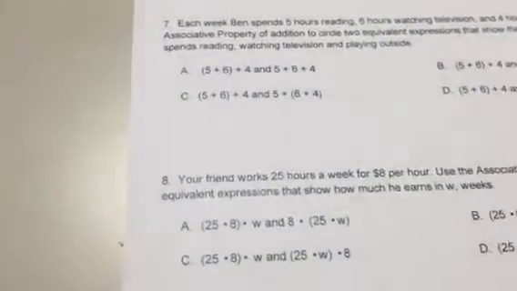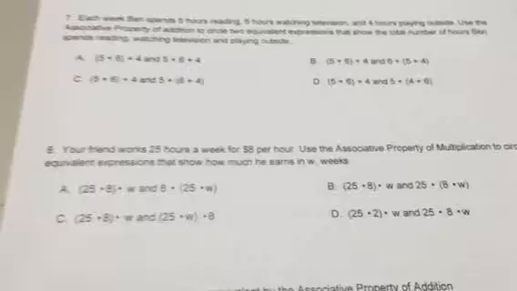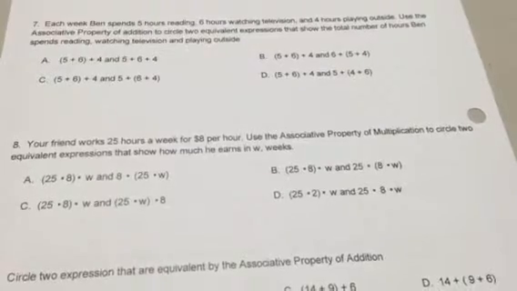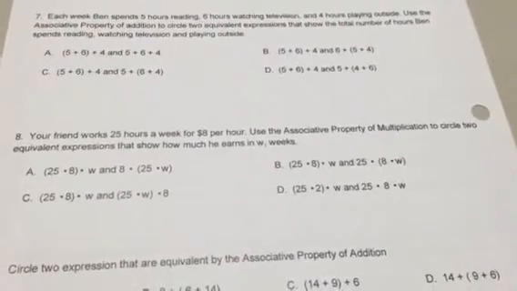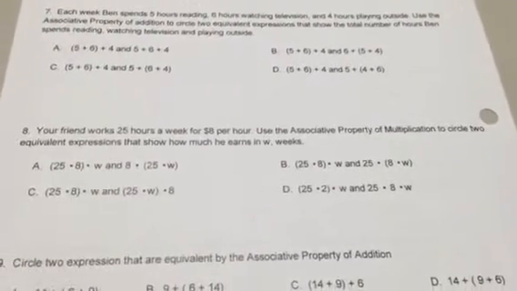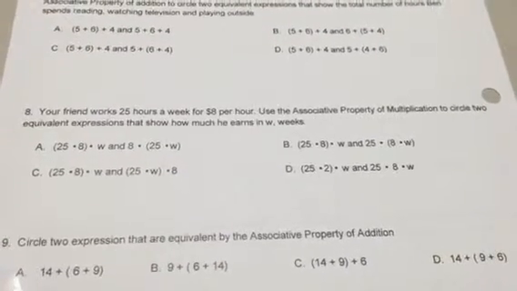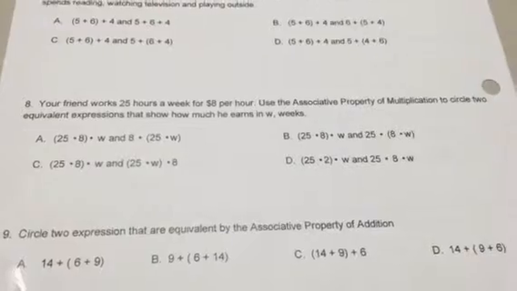All right, now I'm going to flip to the back and let's take a look at number 8. Number 8 says, your friend works 25 hours a week for $8 an hour. Use the associative property of multiplication. Circle 2 equivalent expressions that show how much he earns in W weeks.